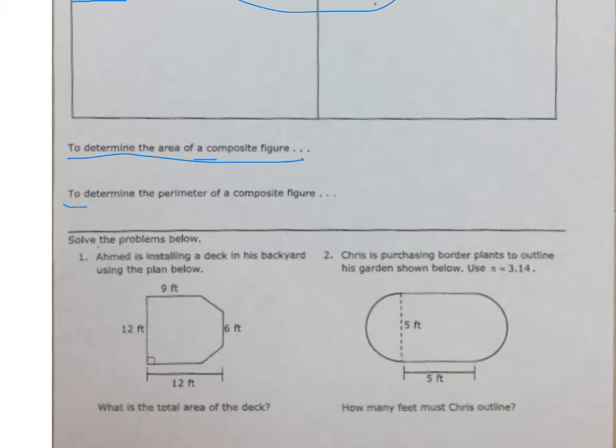And then to determine the perimeter of a composite figure. Now we hadn't yet talked about that, but thinking about perimeter, remember that perimeter is like a fence that you're going to put around the garden. Okay, so how would you measure that? All right.